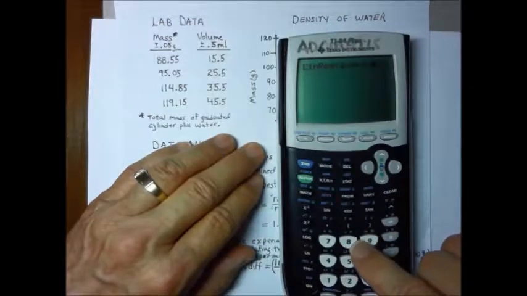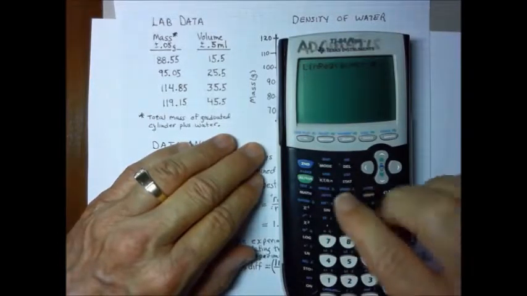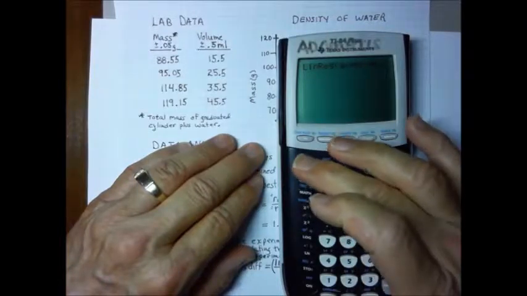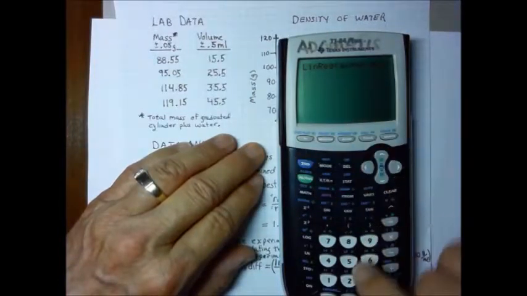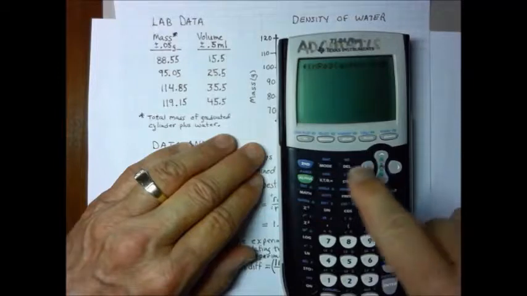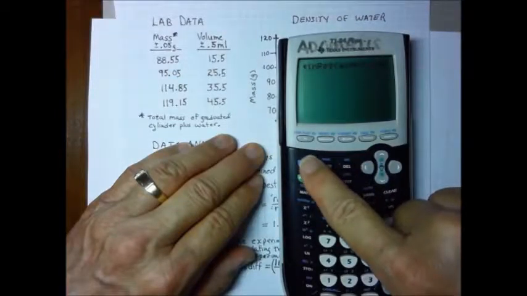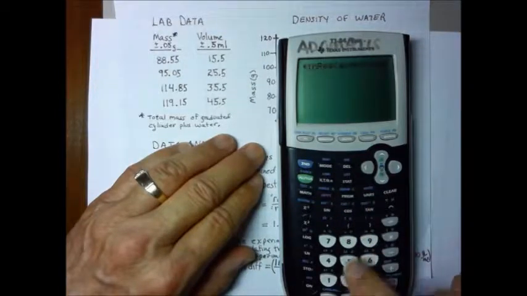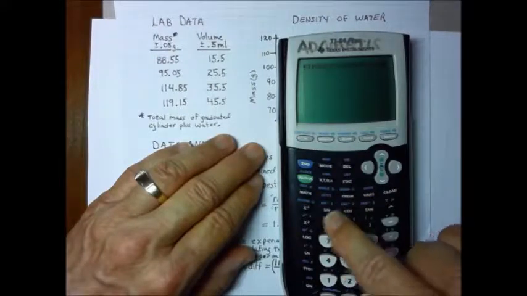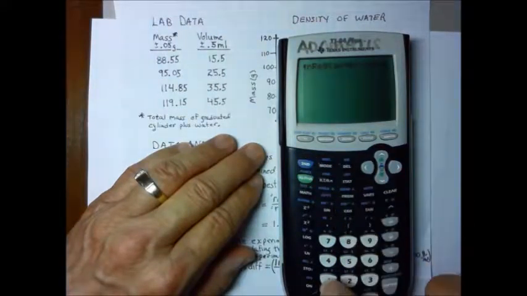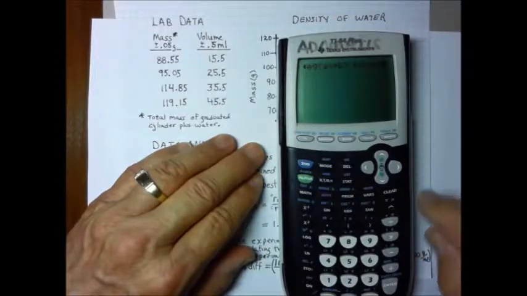Now you need to tell it which list to use, and you've got to get the order right. In this particular case, you specify L2, which I did by hitting second and then 2, and then you need to enter a comma, L1. So it's looking at L2 and L1 to do the linear regression analysis, and then I hit enter.